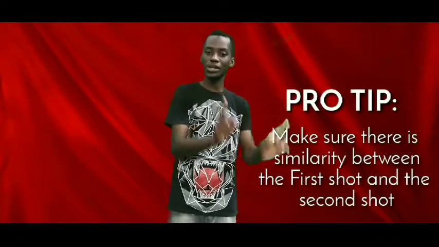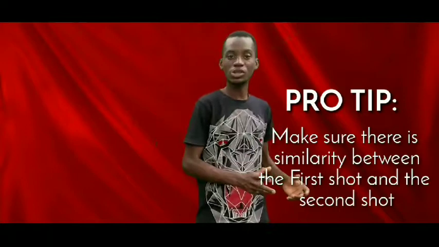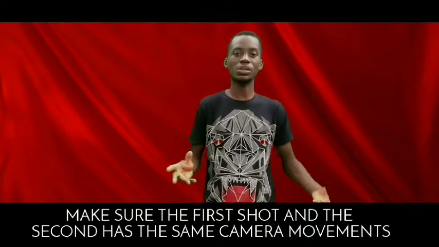And today I'm going to show you how you can do the same thing if you have just your smartphone, since everyone has a smartphone. But if you have a camera, definitely it's very effective too. One very important thing that actually helps to sell this transition is making sure that there is similarity between the first shot you took and this second. The first shot is panning from right to left. Make sure the second shot is panning from right to left too, at the same speed if possible.